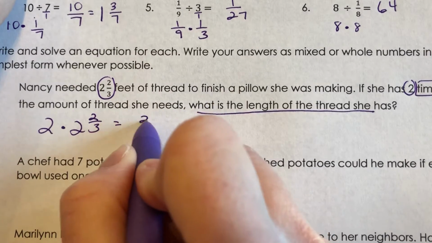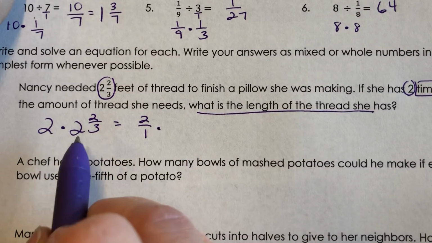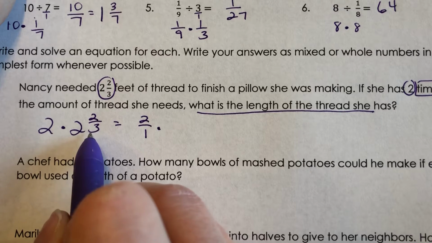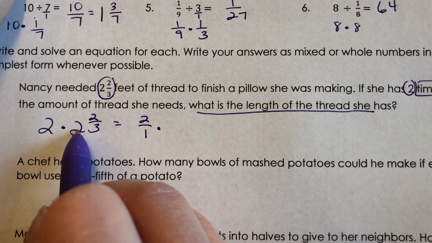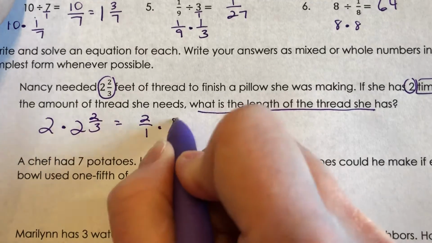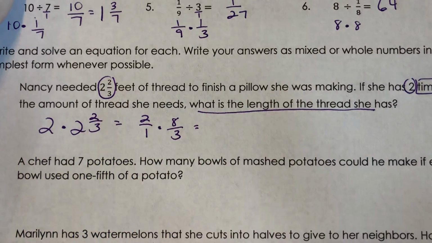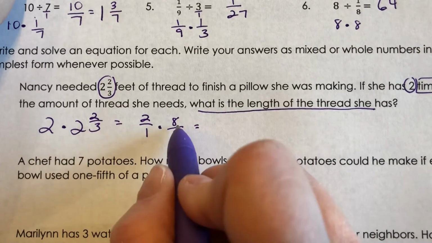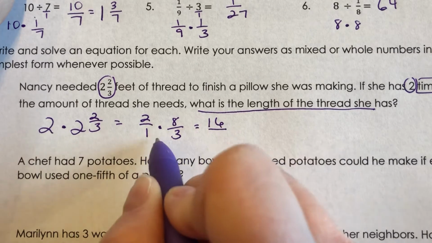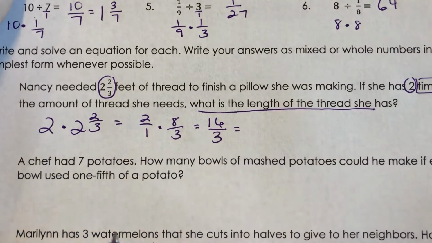I'm going to change that 2 to 2 over 1. And I'm going to change 2 2/3 to an improper fraction. 3 times 2 is 6, and 6 plus 2 is 8/3. Can't cross simplify anywhere. So 2 times 8 is 16. 3 times 1 is 3.